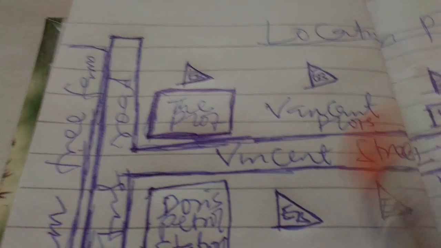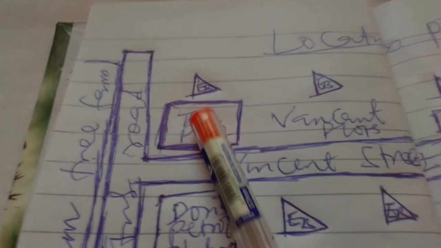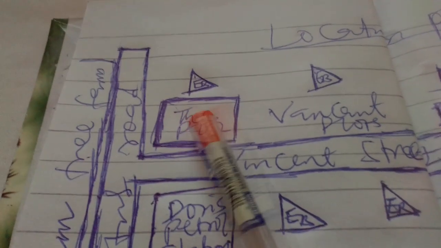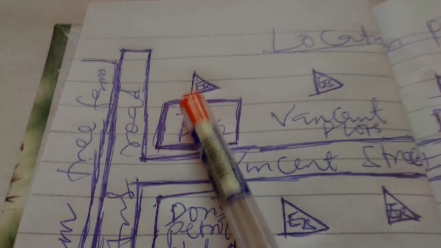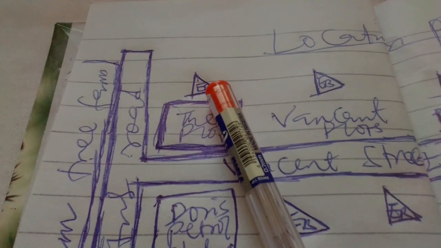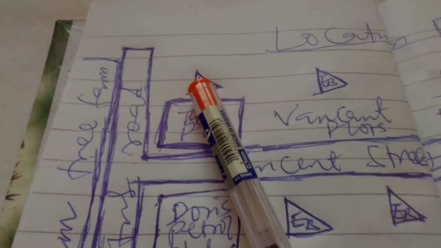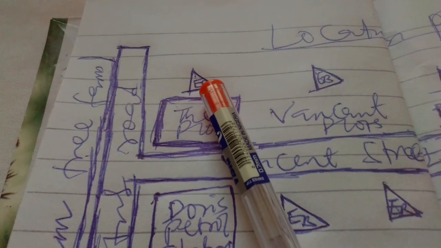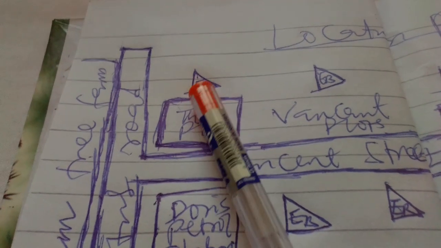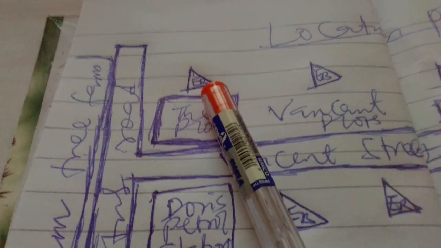But for this very one, at the back of this plot of the site, there's an existing building there, so that's why I have to draw out EB, which is existing building there.